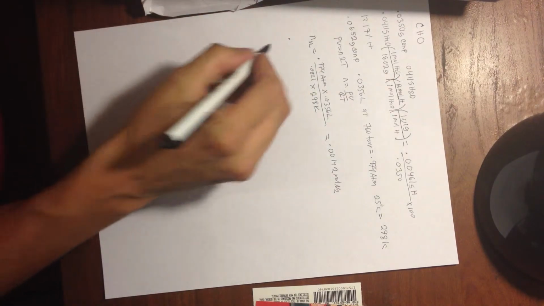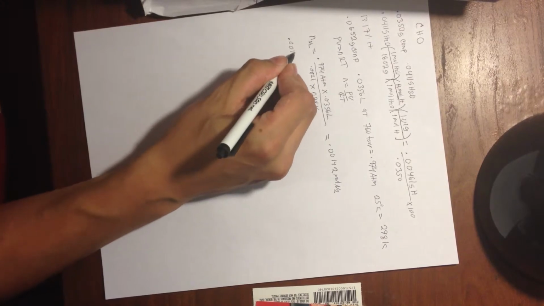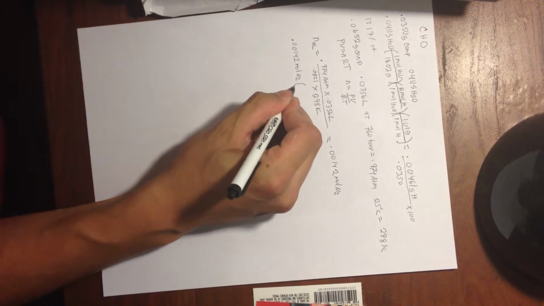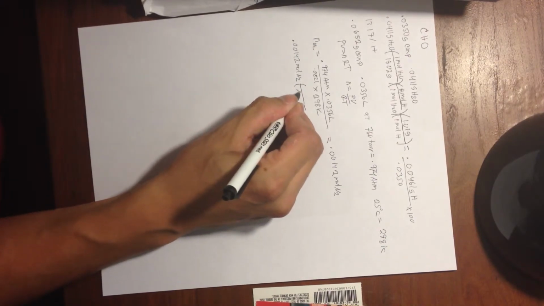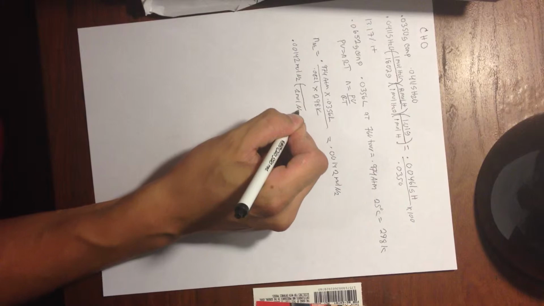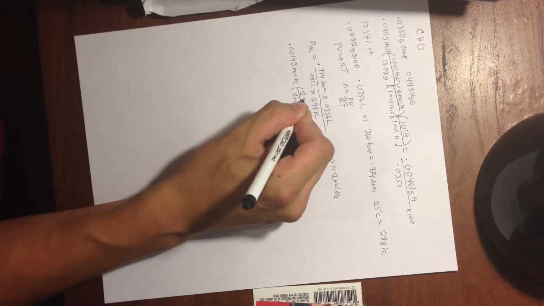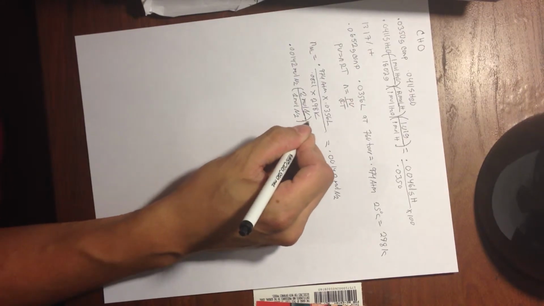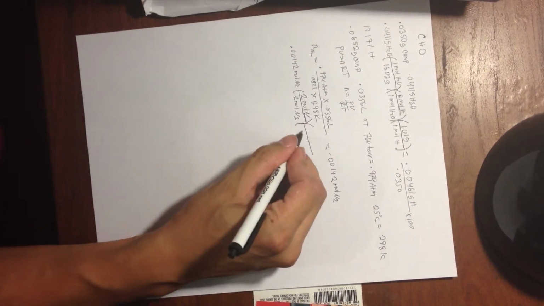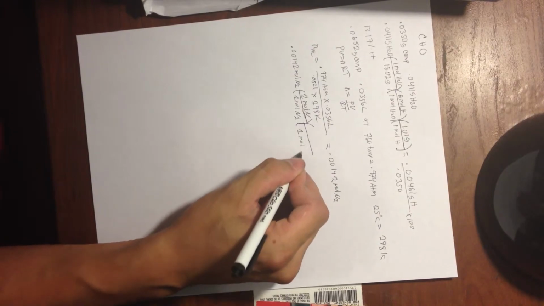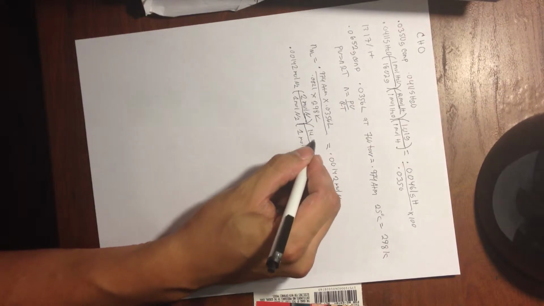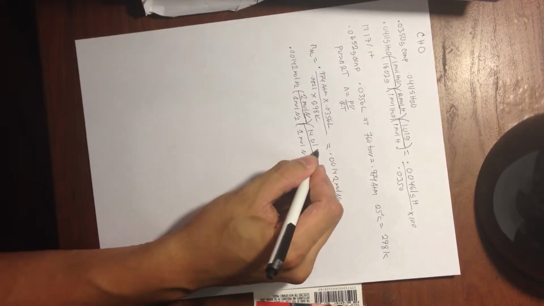So now we're going to find the percent of nitrogen with this. So we have the 0.00142 moles of N2. So we have 1 mole of N2 has 2 moles of N. And we know 1 mole of N has 14.01 grams.